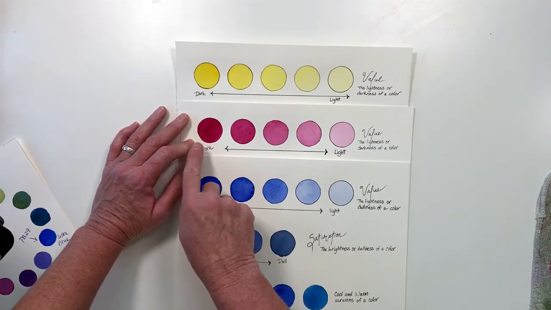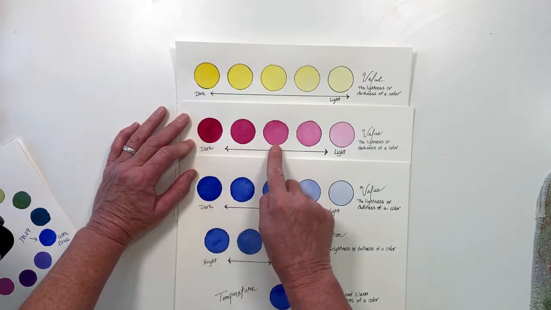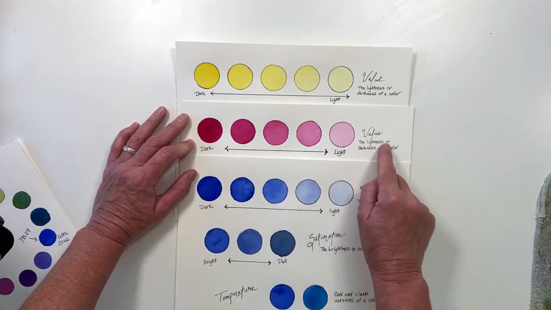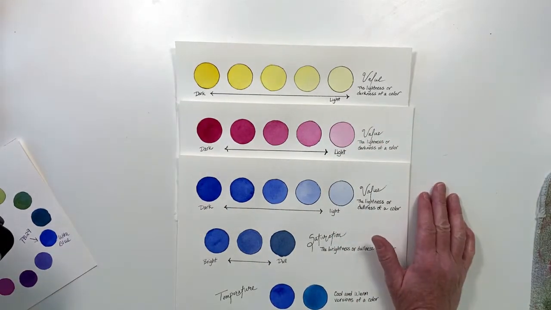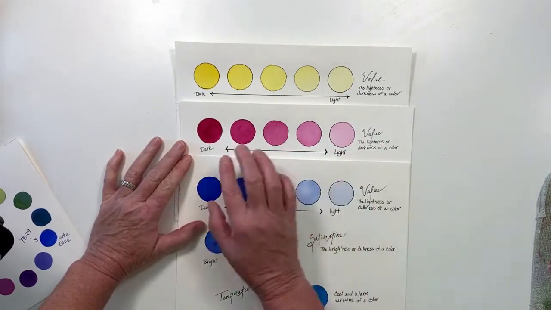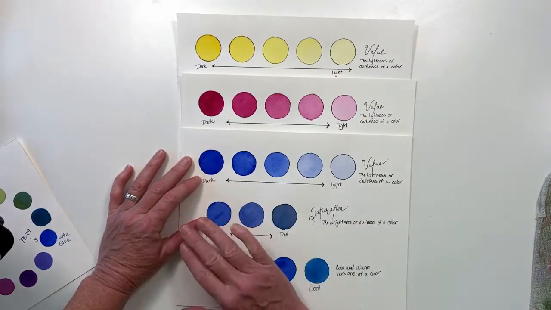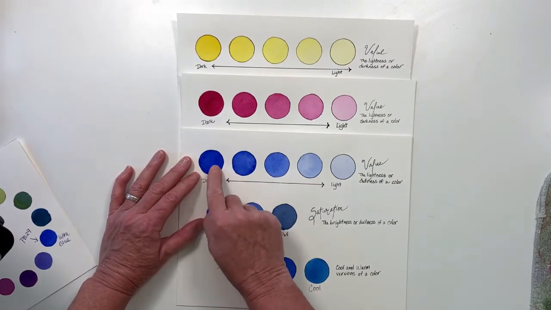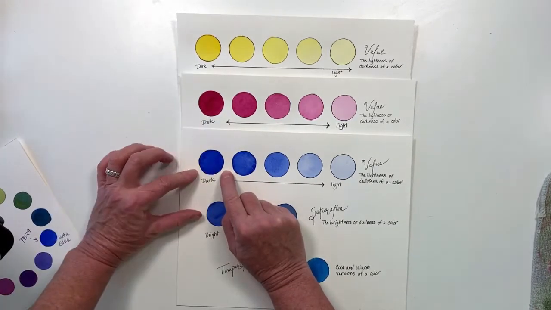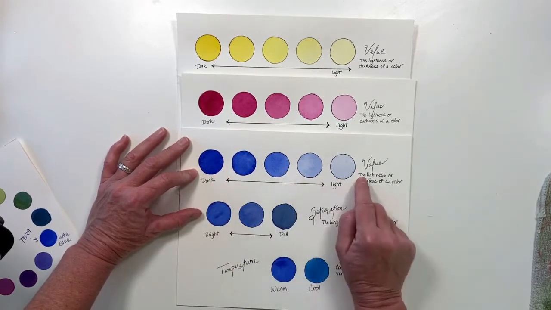And with the red, the magenta, I've done the same thing. I just kept adding water and more water, and I could actually make that value even a little bit lighter. But for the purposes of this tutorial, it's just enough to show you that this is what value means, the lightness and darkness of a color. Same with the blue. I've got it full strength right out of the tube, and then I've added just a little bit of water each time to lighten it up.